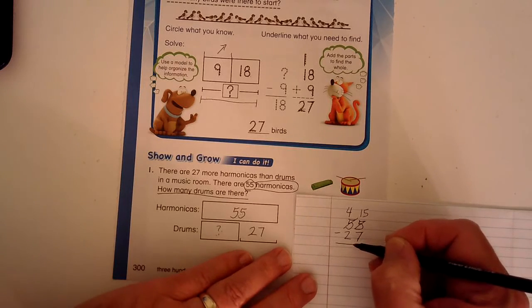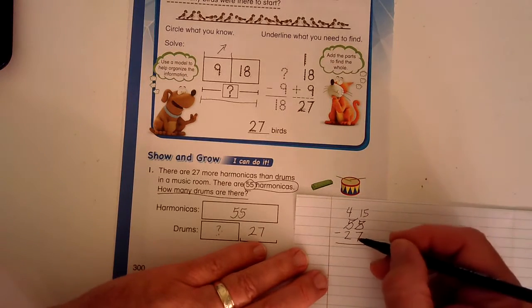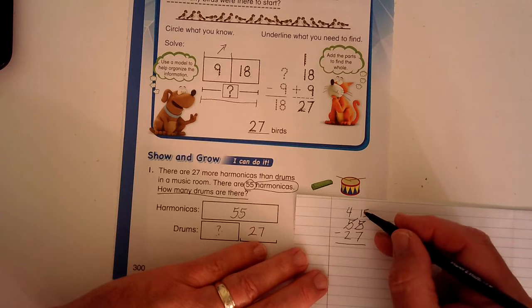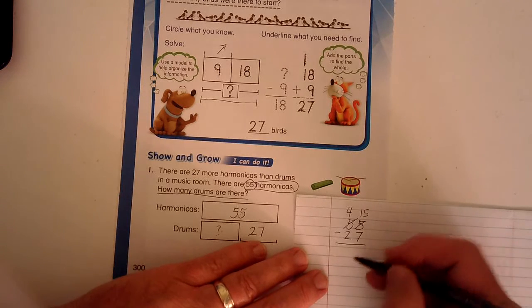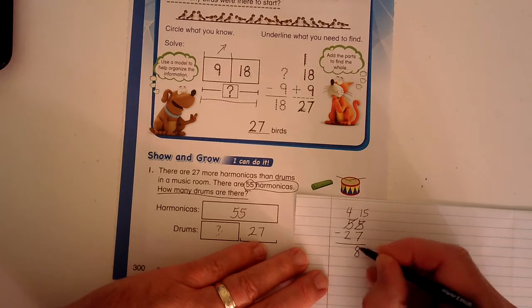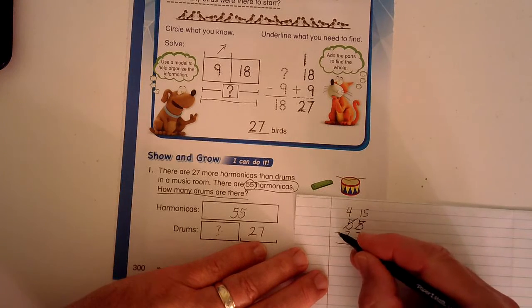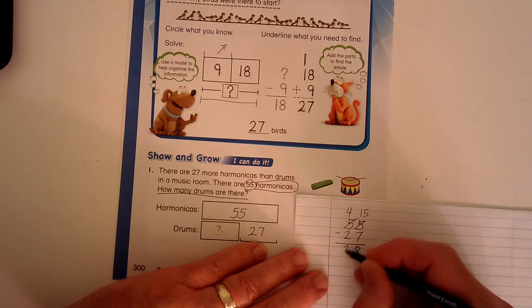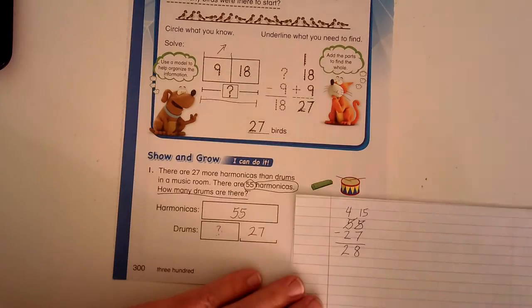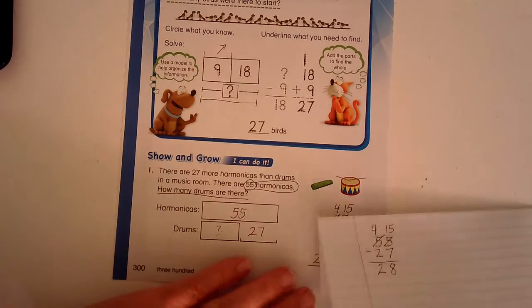15 and take away 7. That's a near double. 7 plus 7 is 14, plus 1 more would be 15. So 1 more than 7 is 8. 4 minus 2 is 2. So we know that there are 28 drums.